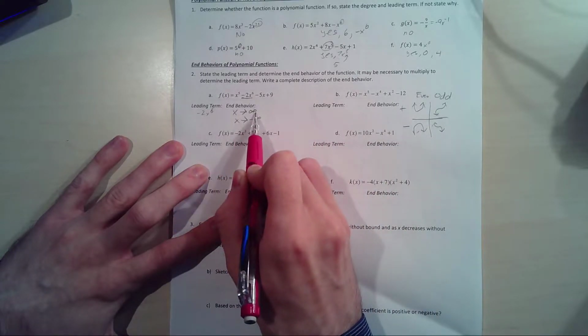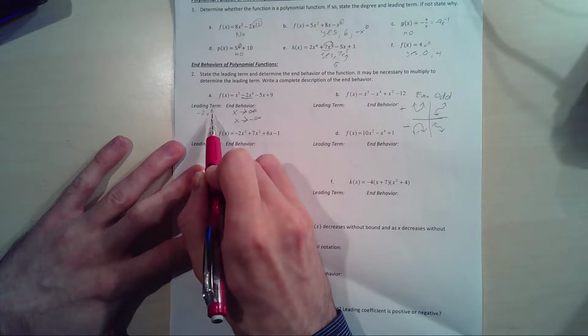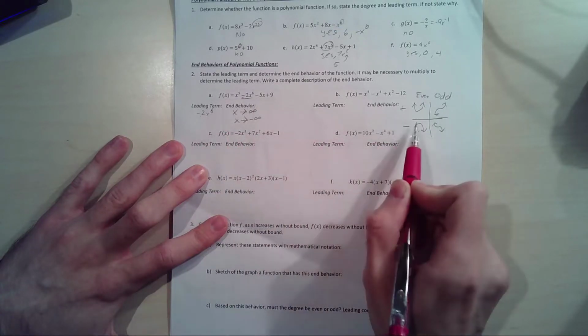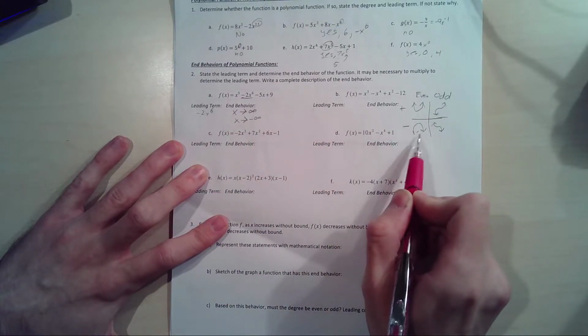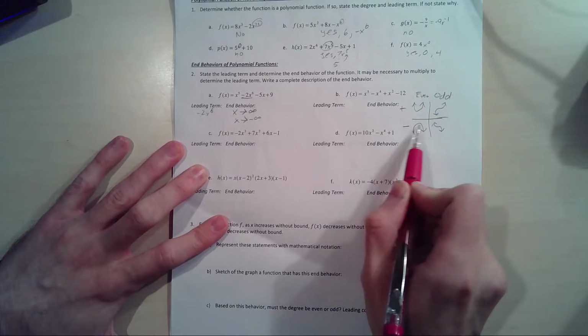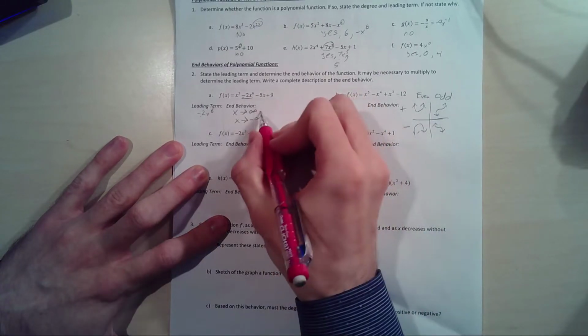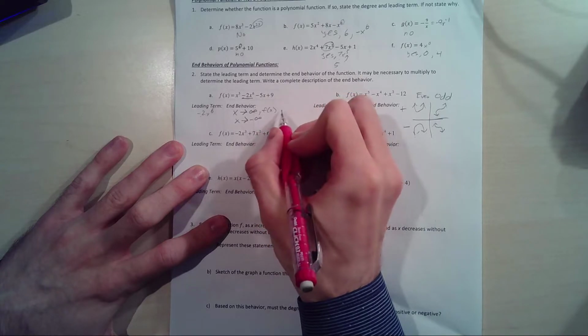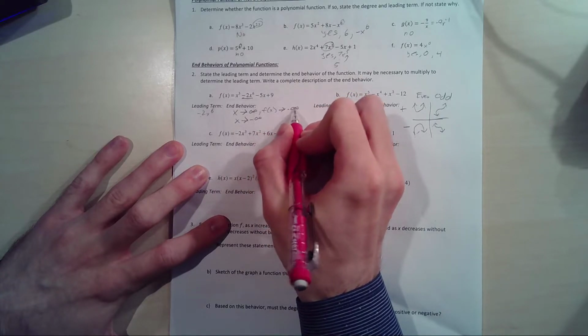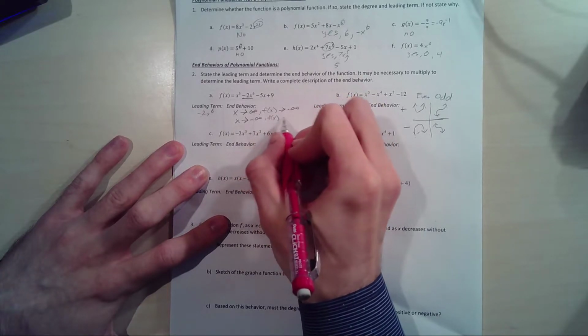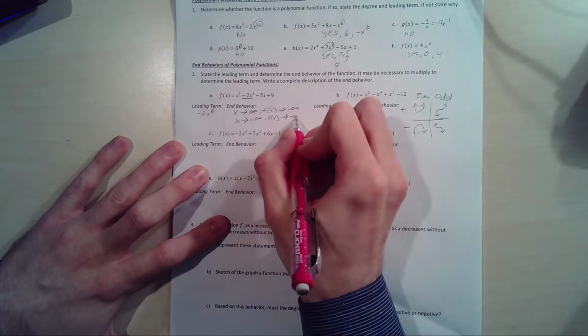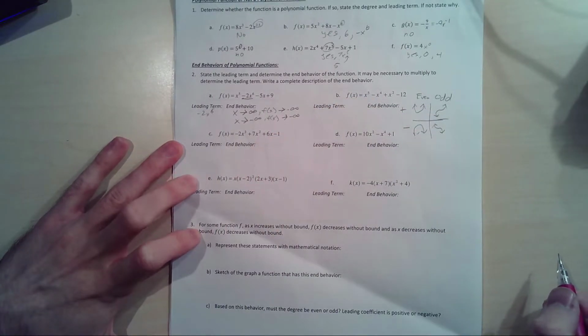As x goes to the right, we have a negative even. So negative even, we're looking at this guy. It goes down on both ends. If you go to the right, you're going down. If you go left, you're going down. So f of x, the y value, is approaching negative infinity for both of these. Not that big a deal.